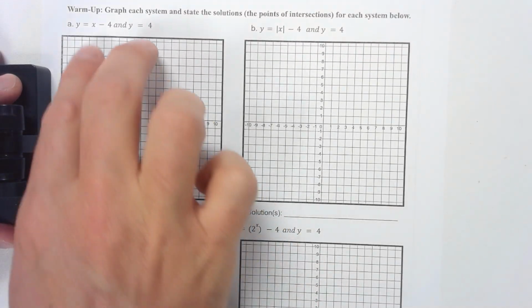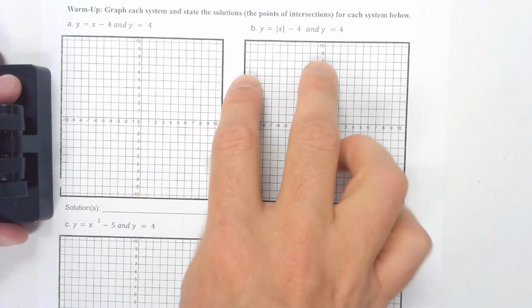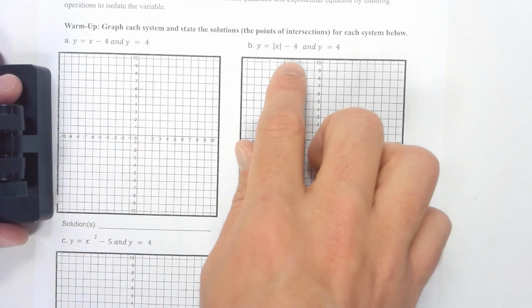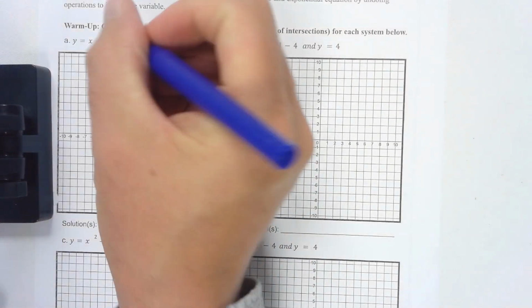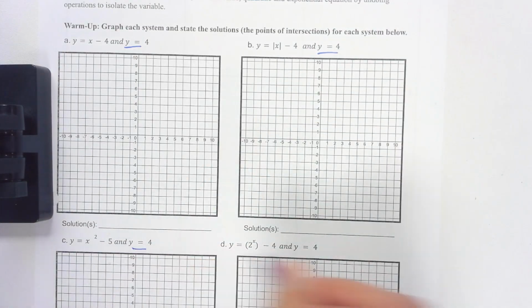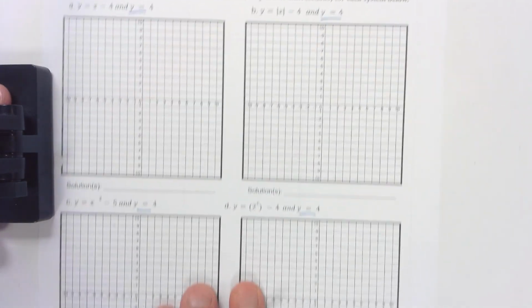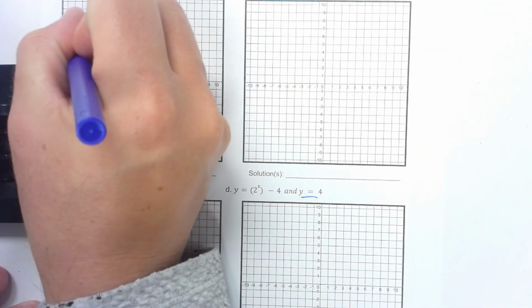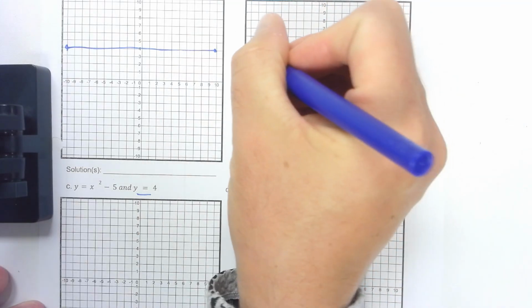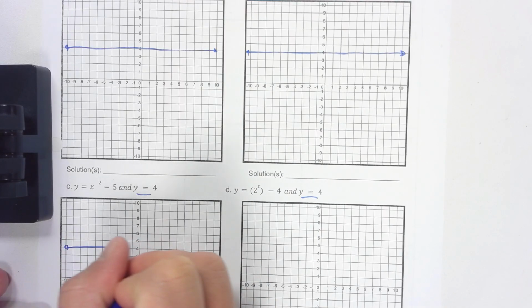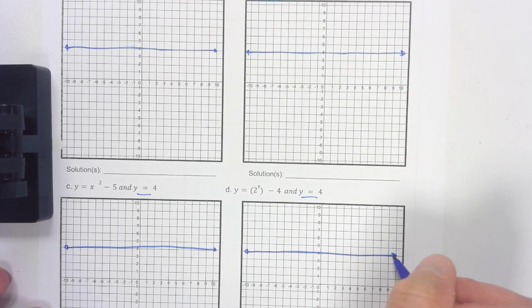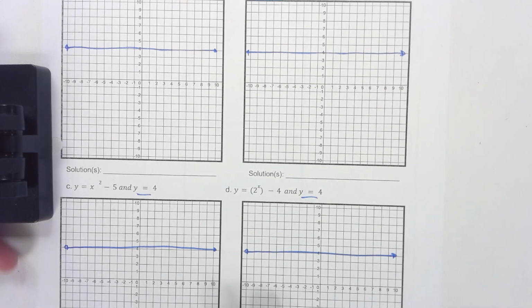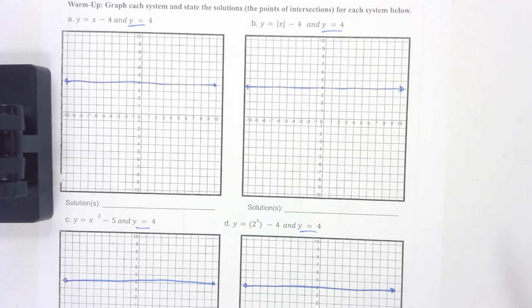So if you notice, everything that we're trying to graph has two equations, and for each set of things we're trying to graph, y equals 4 shows up on both of those. So let's graph y equals 4 for all four graphs real fast, which is a horizontal line where y is equal to 4. Okay, so we've already got one of the two things we need to graph for each set here.